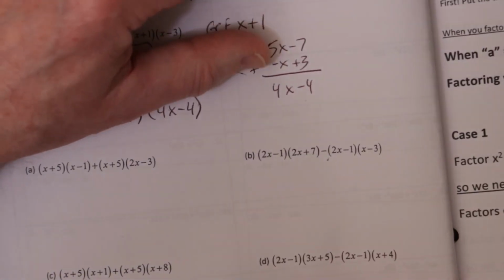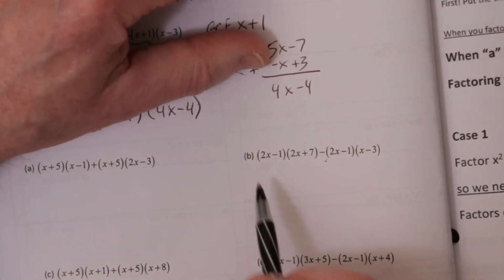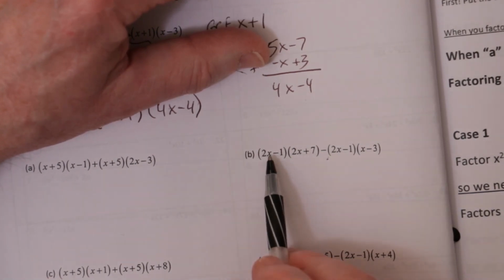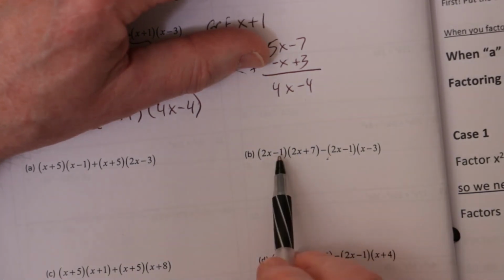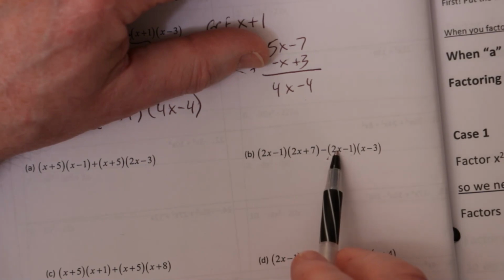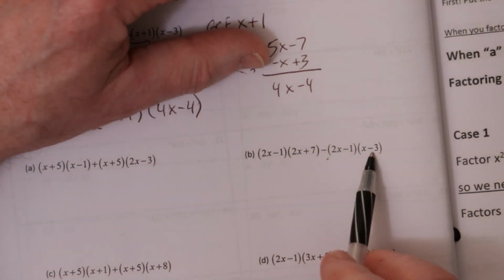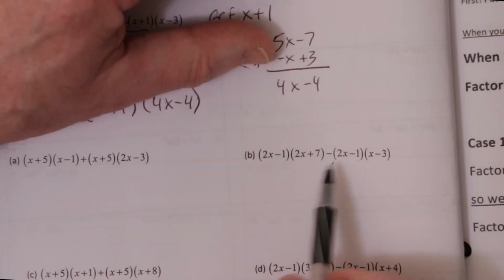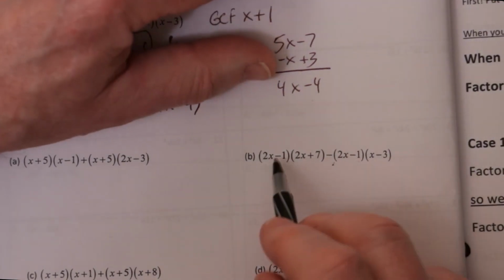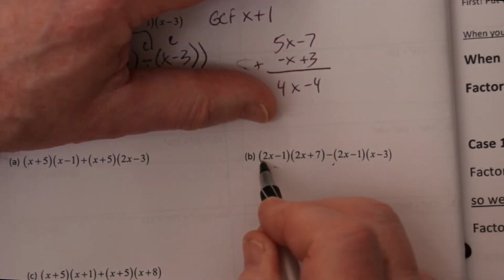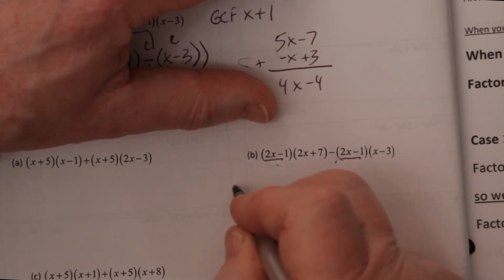So you're looking for your GCF, and it's in the front seat again. Sometimes they'll mess it up and they'll have the x minus 3 here and the 2x minus 1 here. So you're looking for the two that are the same, okay? And it could be in the front seat or the back seat. So I got a 2x minus 1 and a 2x minus 1. So I'm going to write that down.